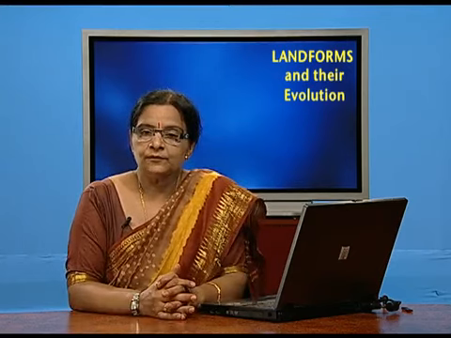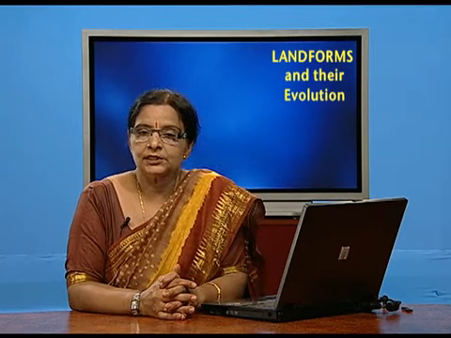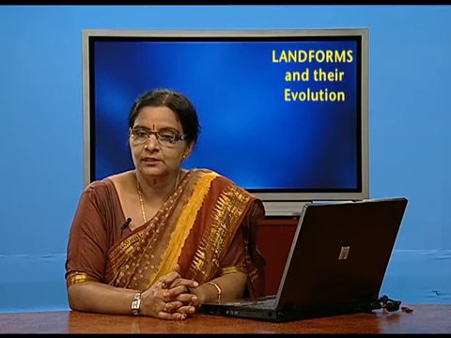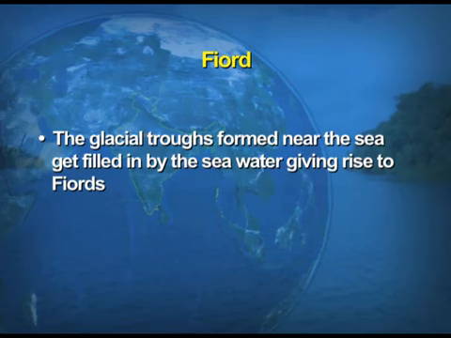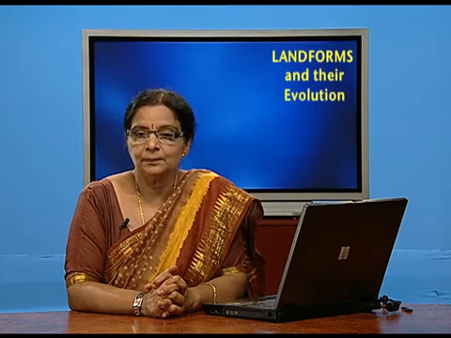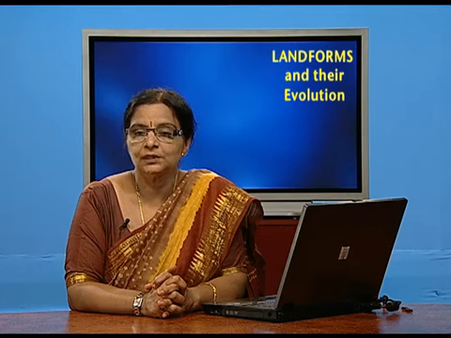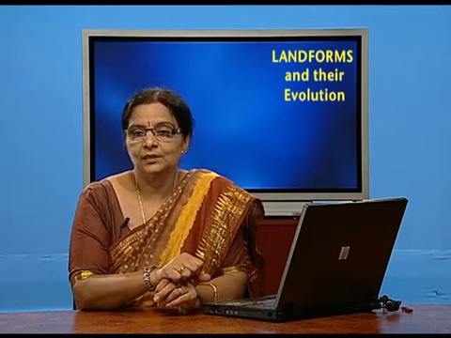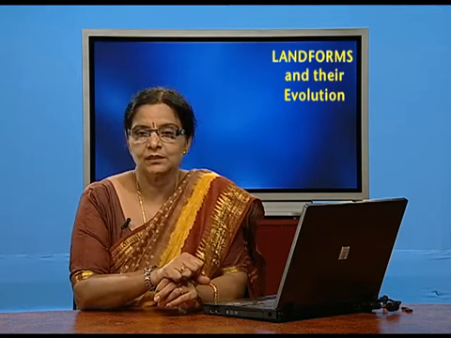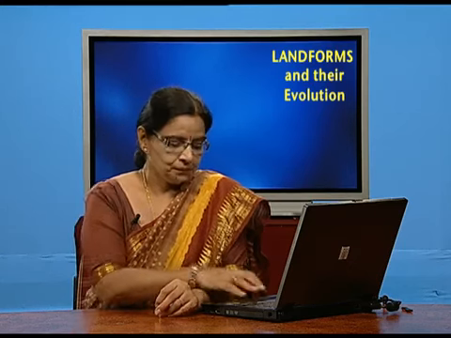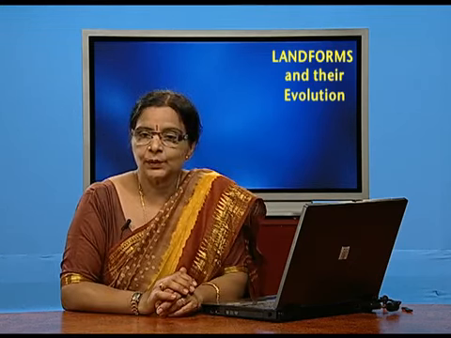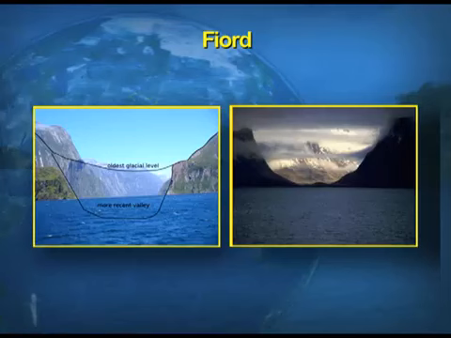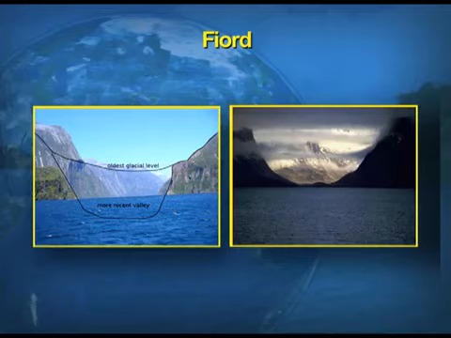Another feature formed is fjord, the glacier troughs. When I say troughs, it again means that low lying area which is formed by the glacier. So, the glacier troughs formed near the sea get filled in by the sea water, giving rise to the fjords. That means the depression which is created by the glacier, when that gets filled up with the sea water, is known as a fjord. Here on the screens you can see this feature which gives the shape of a fjord.